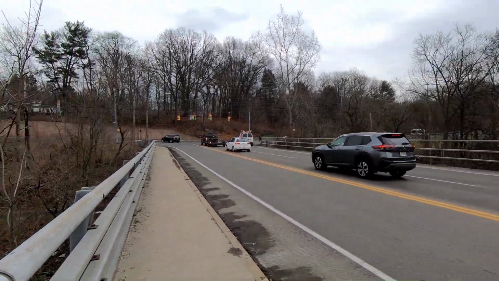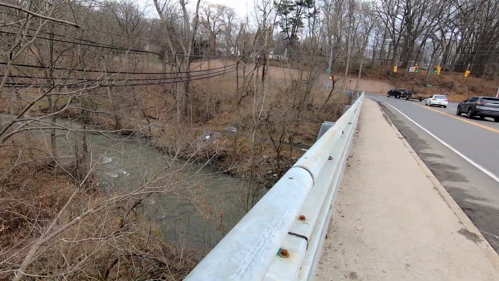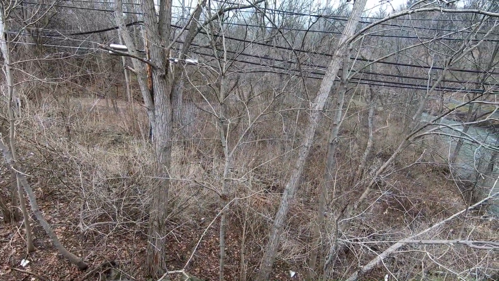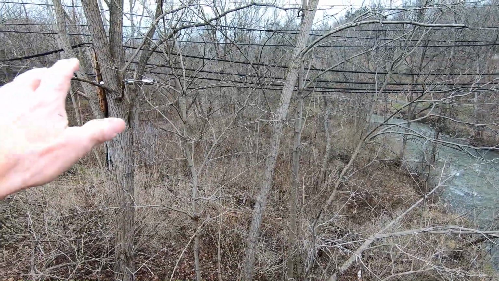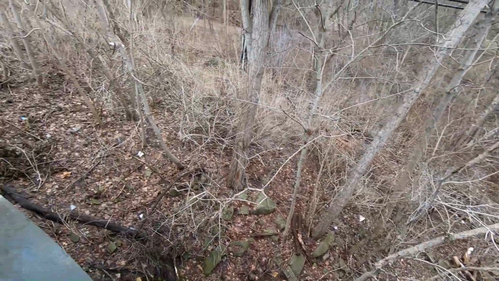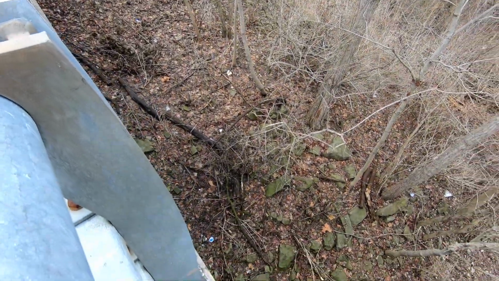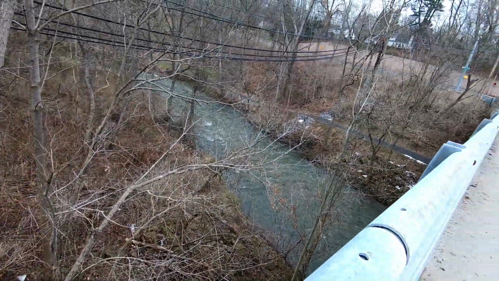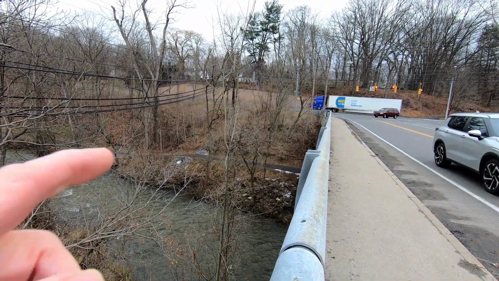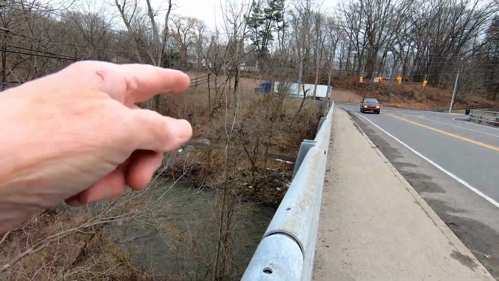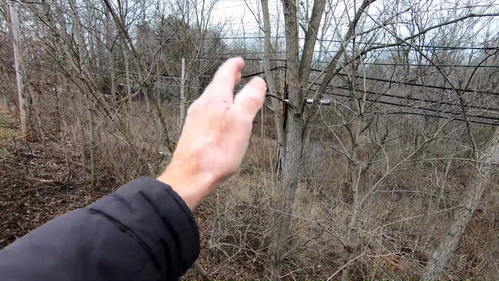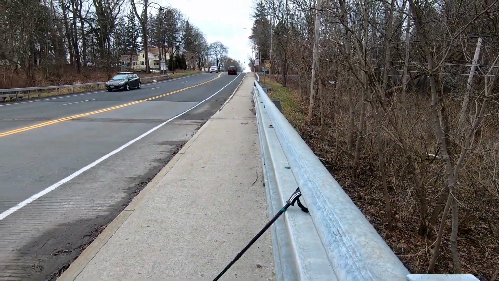Looking the other way off of the present day bridge, you can see the location where Lincoln's Mill was, all down in this area. We'll see if we can take a little walk down through here and get a closer look. Now, I believe the bridge in the picture came across right here. I think it was just a little bit to the side of the present day vehicle bridge.